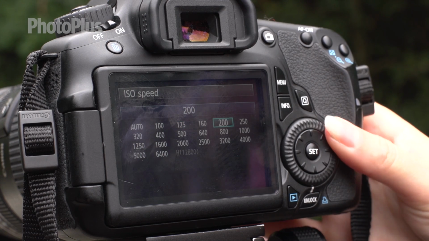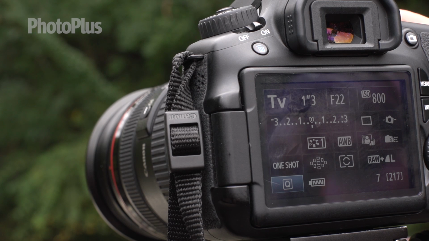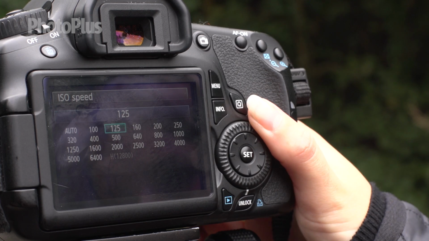your ISO. This also applies if your image is going to be overexposed. The minimum aperture will blink and you will need to set either a faster shutter speed or a lower ISO.